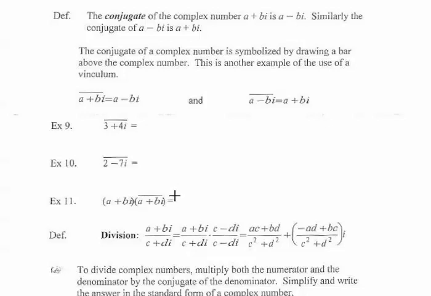So up to this point, we've talked about how to add, subtract, and multiply. And now there's only one left, and that would be divide. But before we talk about division, we have to define what it means to take the conjugate of a complex number. Alright, and it's super easy. The conjugate of a complex number just simply means you change the sign of the imaginary part.